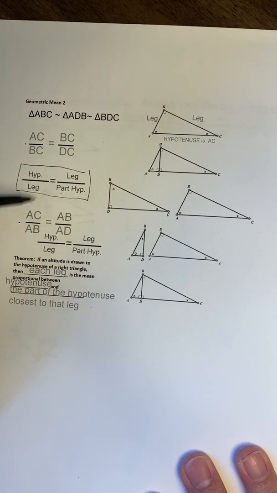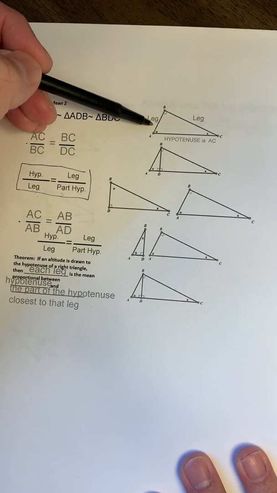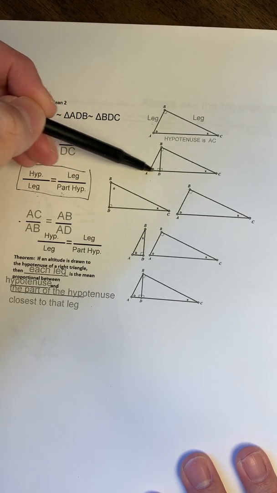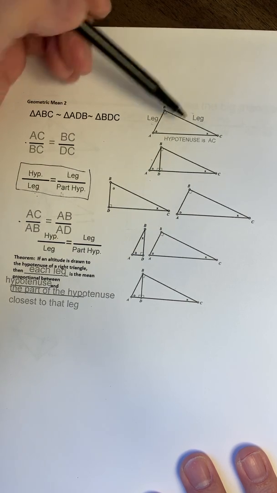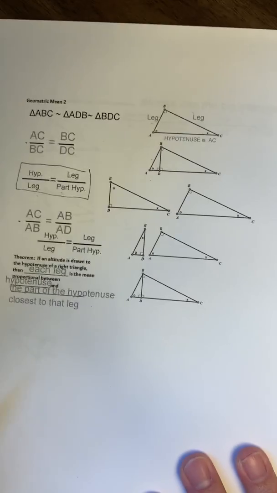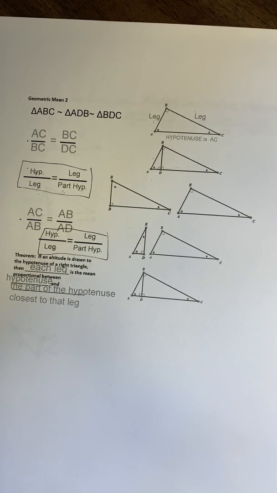And basically, you've got to decide, well, what leg am I using? If I'm using the leg on the right, then I'm going to use the hypotenuse and the part of the hypotenuse that's connected to that leg. So if you're using the leg on the left, this little hypotenuse piece AD is connected to the leg on the left. But if I decide to use the leg on the right side, I have to use DC. I've got to use that part of the hypotenuse. And so these two proportions work on every right triangle using the similarity of these when the altitude breaks it up. And this is called the geometric mean.